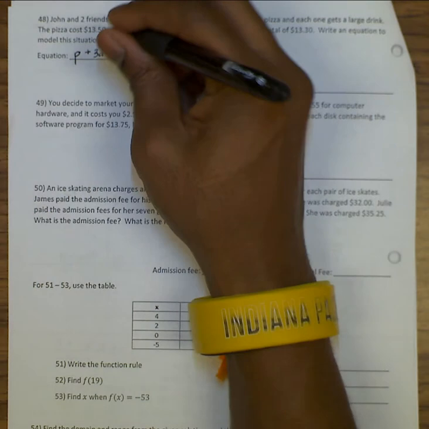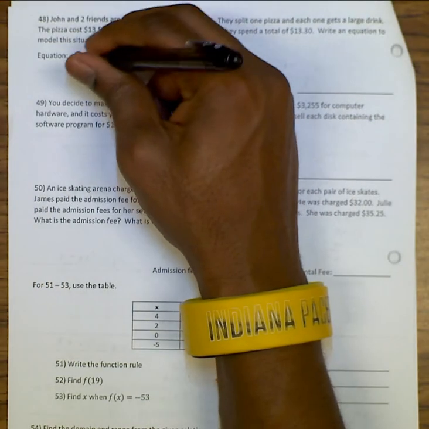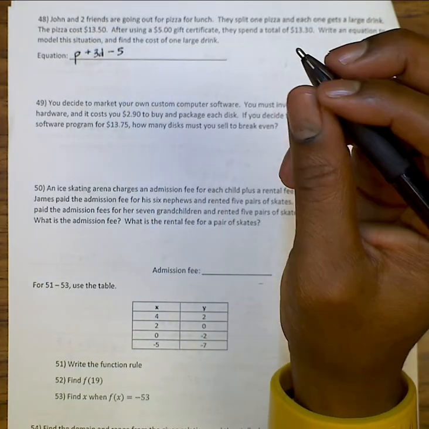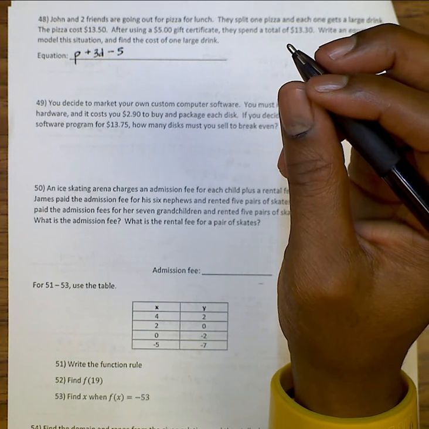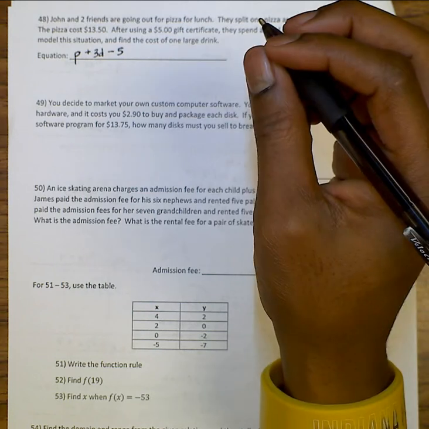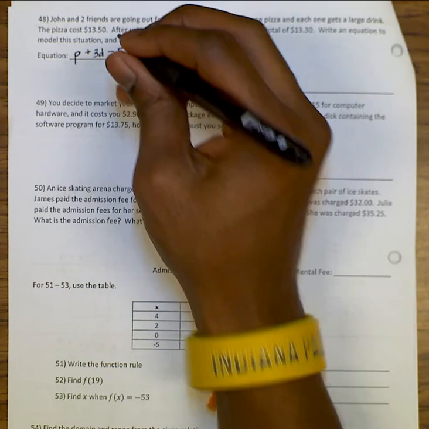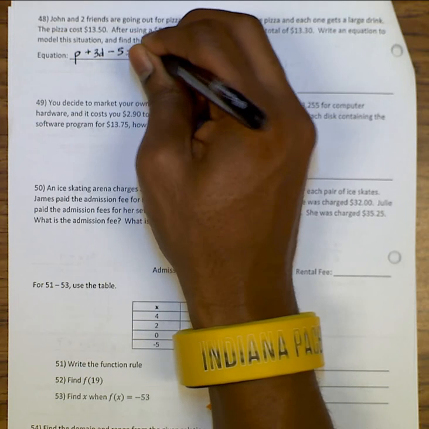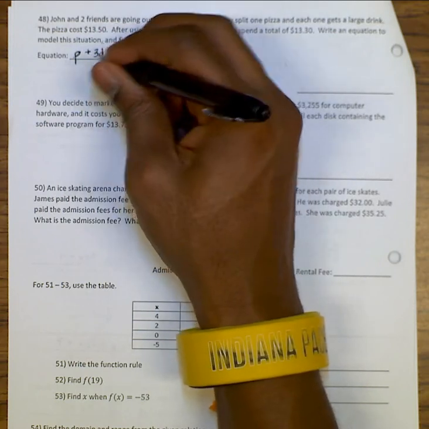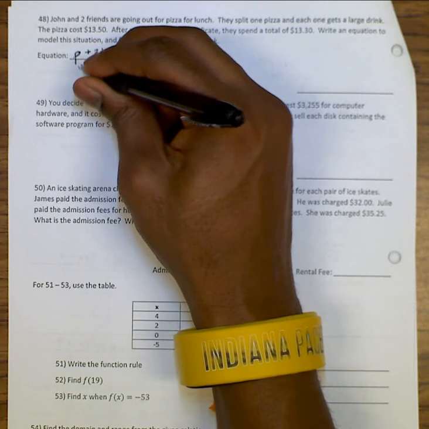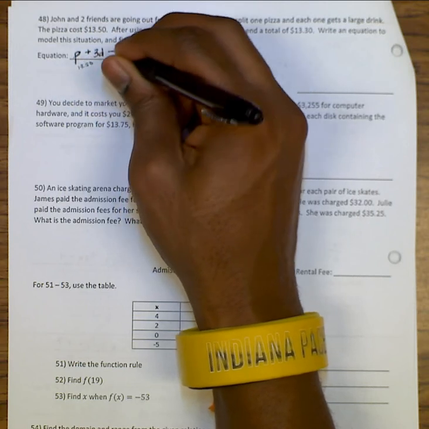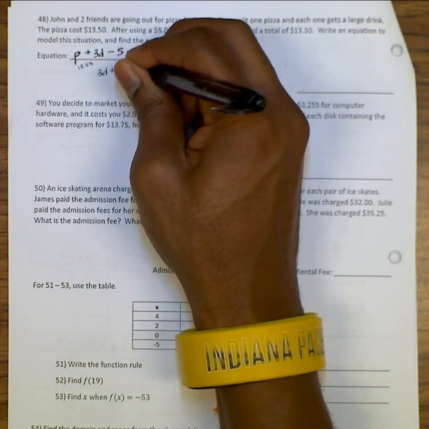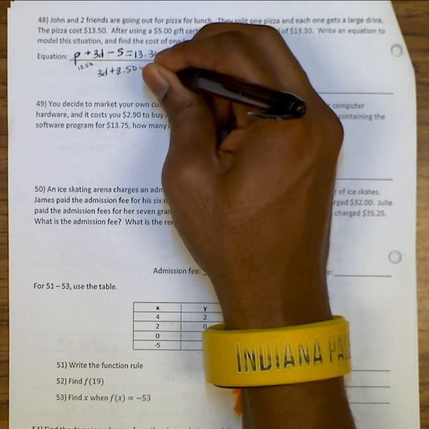Okay, so as we're talking about, this is like the price of what they're paying. We get to take away $5 because of that gift certificate. The pizza cost $13.50, and after using the $5 gift certificate, they spent $13.30. Alright, so we gotta kind of amend this. So now I'm going to say we got $13.50 here minus 5, so we got $8.50. So we have 3D plus $8.50 equals $13.30. That's our equation.